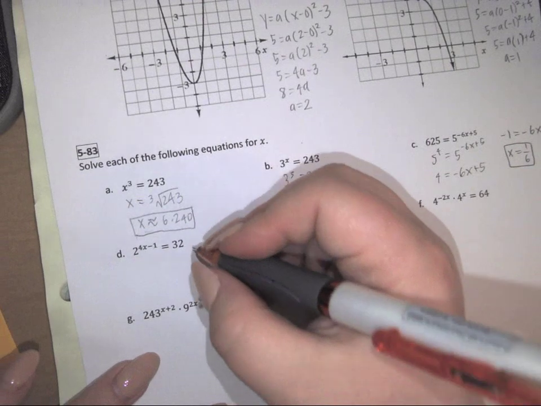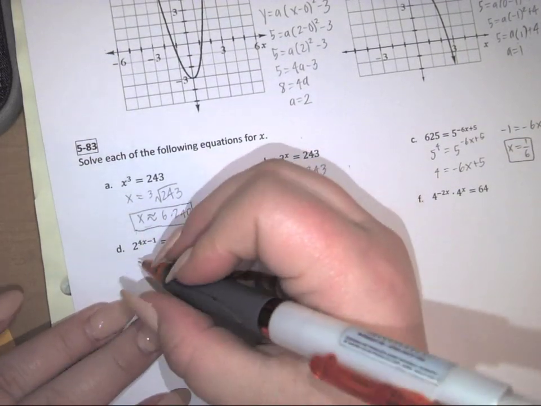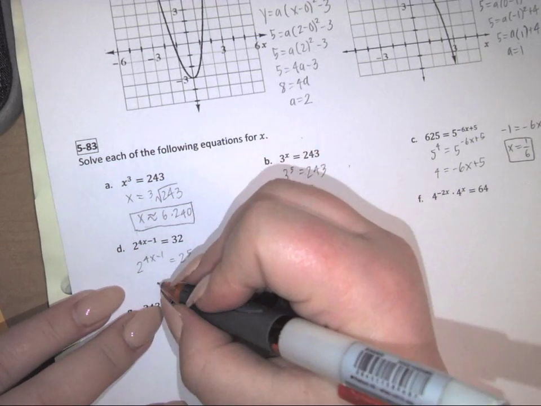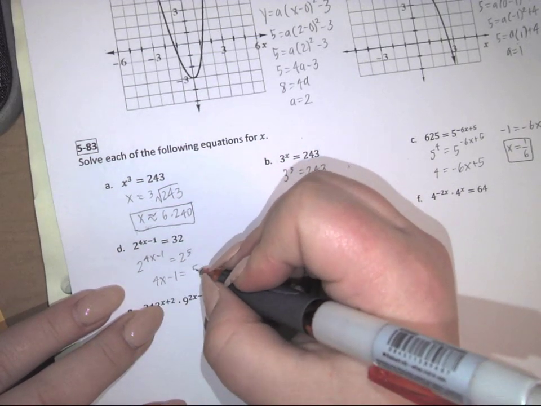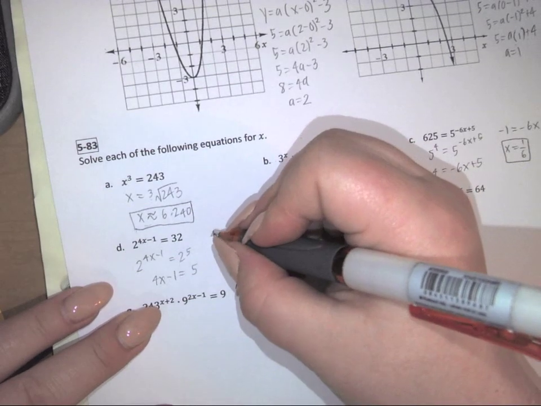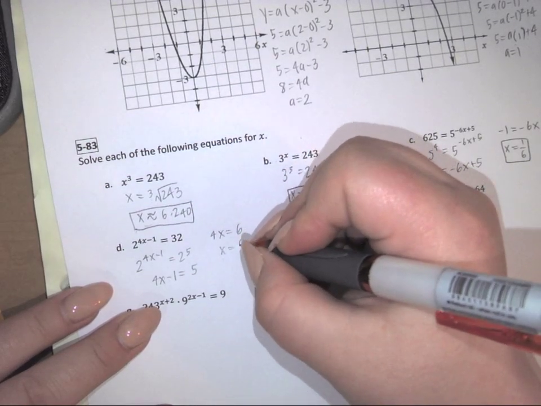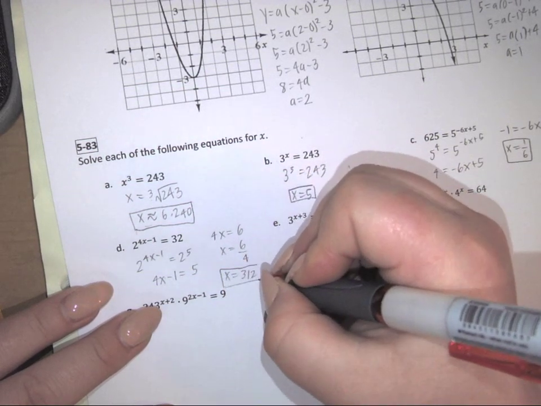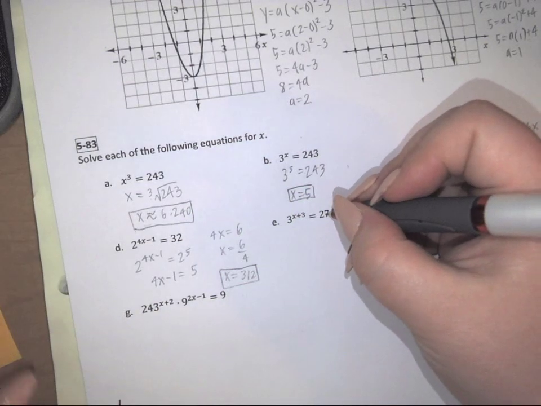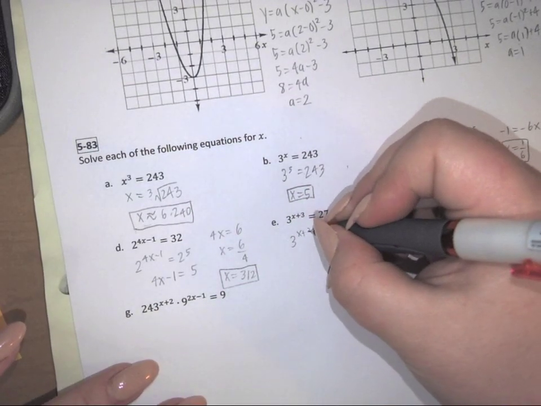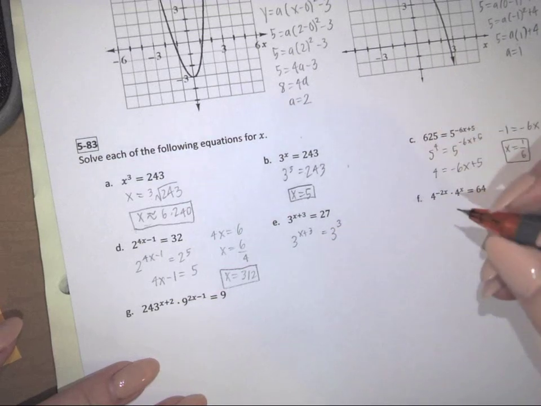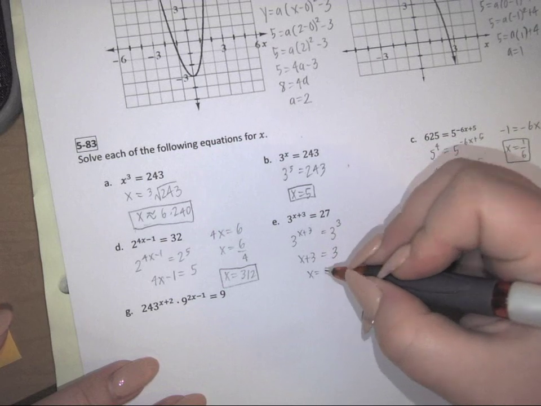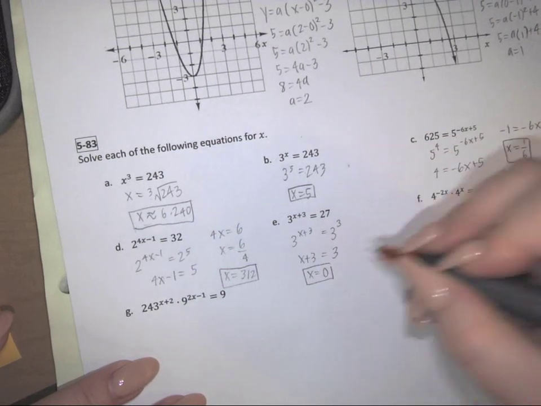Here, this is base 2, and 32 is 2 to the 5th. So now you set your exponents equal to each other, add 1. 4x equals 6, divide by 4, and you get x equals 3/2 when you reduce. Here, 27 is 3 cubed. So then x plus 3 equals 3. And then subtract, so you get x equals 0.